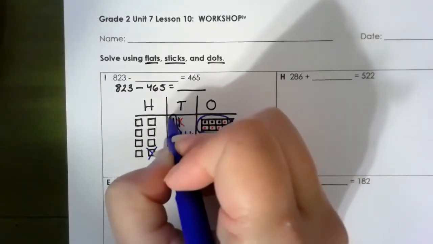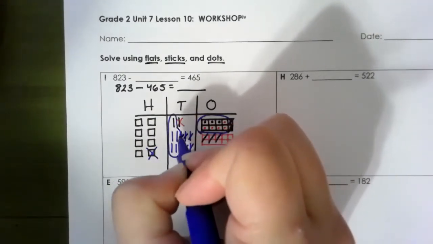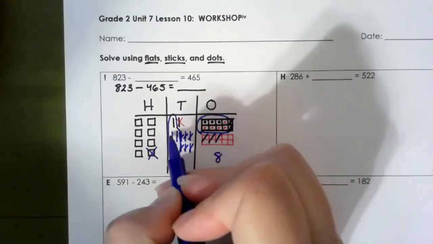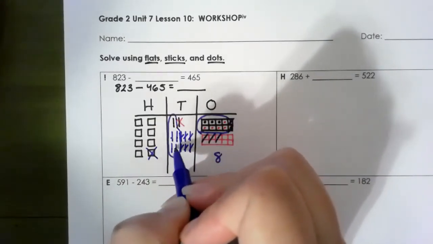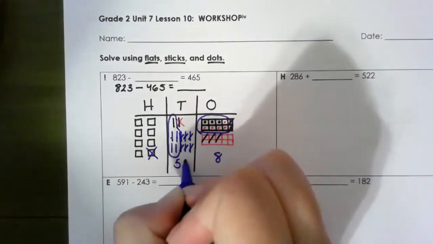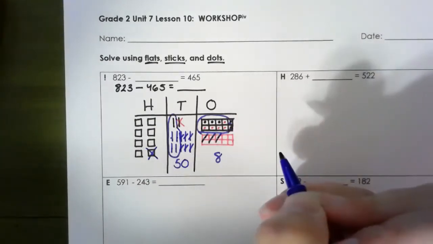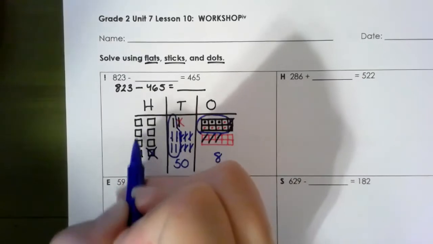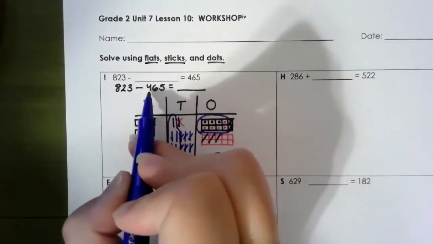Circle the ones that are left and count them. 10, 20, 30, 40, 50. 5 tens is 50. Next, we can count the hundreds that we have left and subtract how many hundreds?